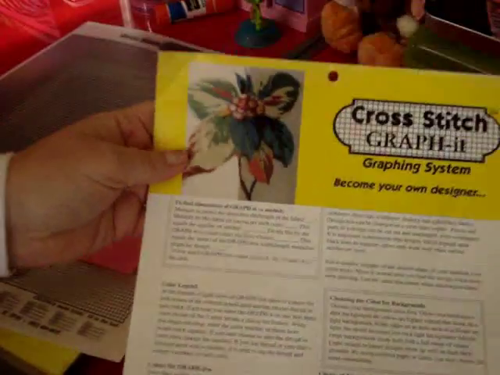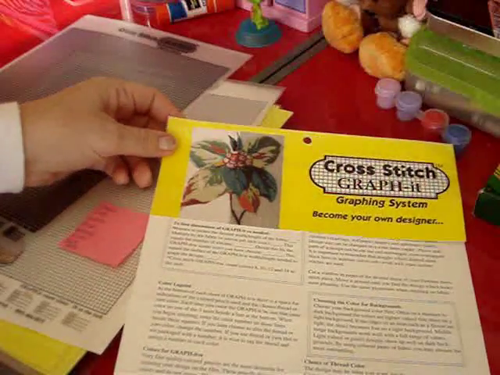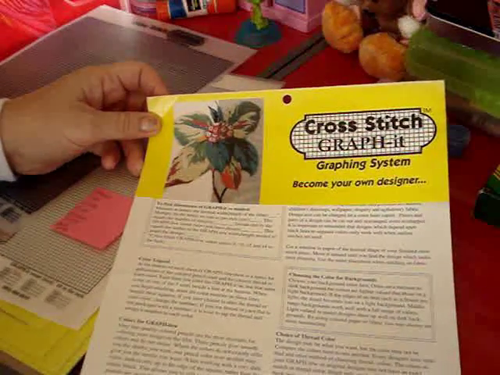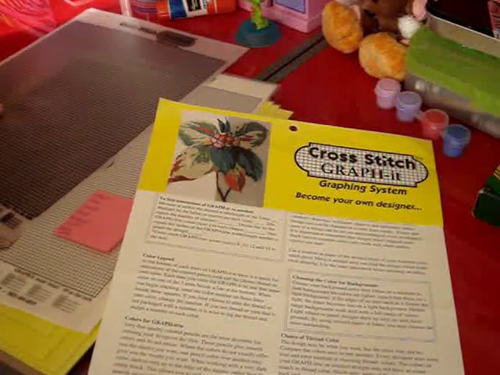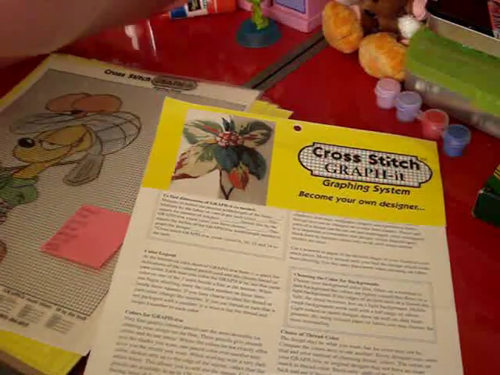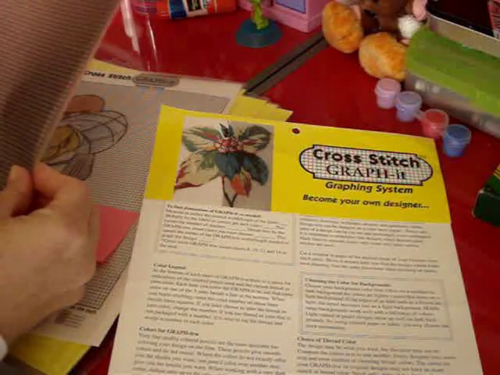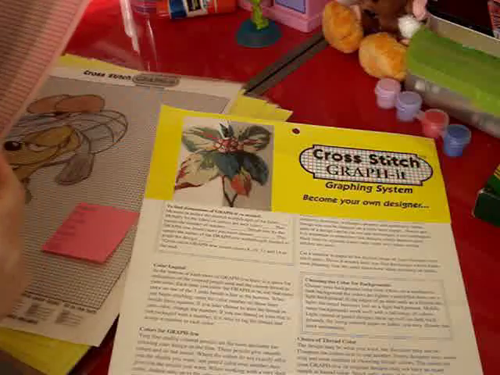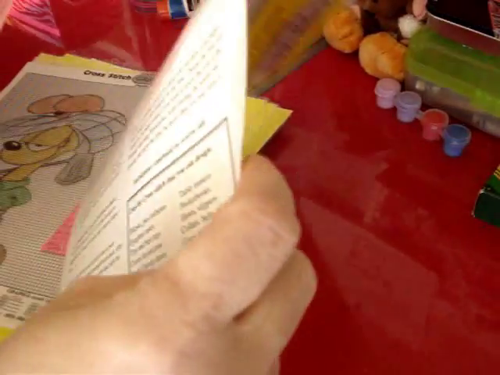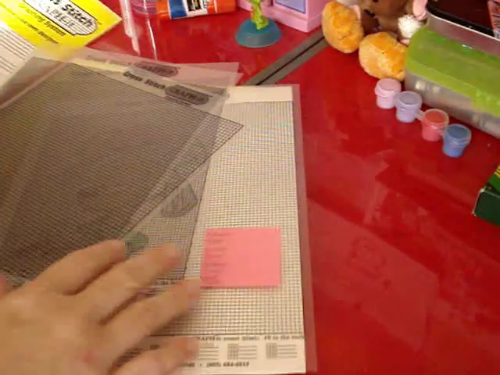Let's see if I can get that on the camera okay without bumping it. And that's where my second step came in. I thought it was really cool the way that it gives you, I think, 4 sheets, and each one is a different grid.